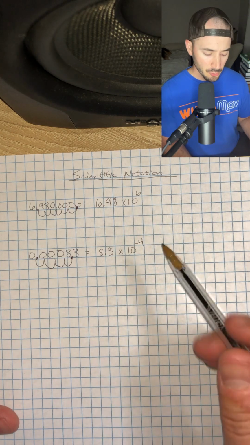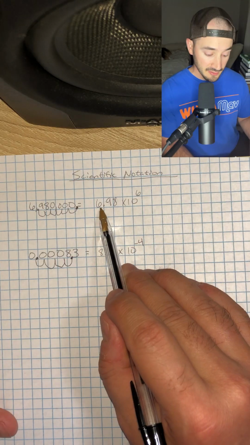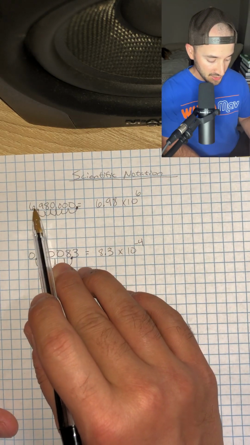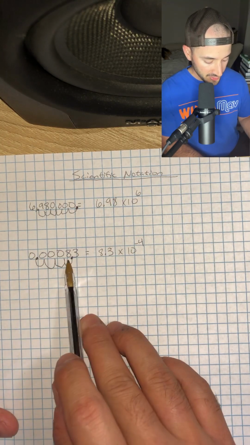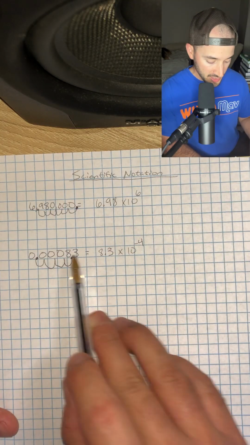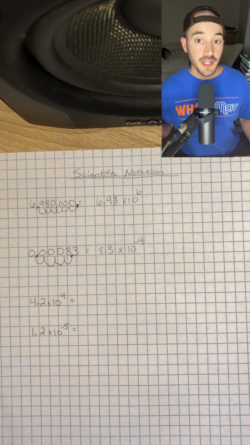And the other thing that's important to know is that we always want to have one number or one digit to the left of this decimal, okay? So that's why I kept going until I got in between 6 and 9. And then on this one, I kept going to the right until I got in between 8 and 3. I wanted to have one digit to the left of that decimal. All right, so now let's go the other way.